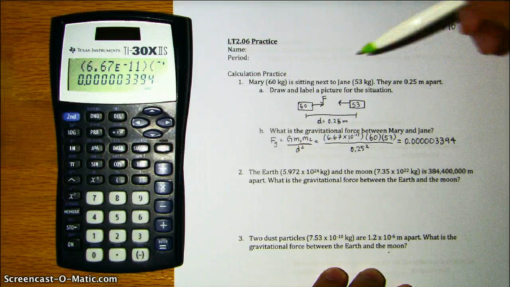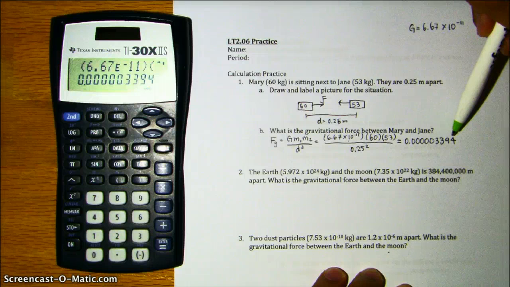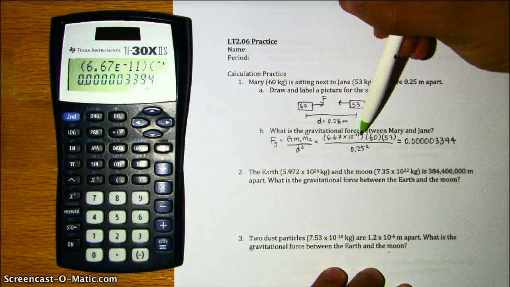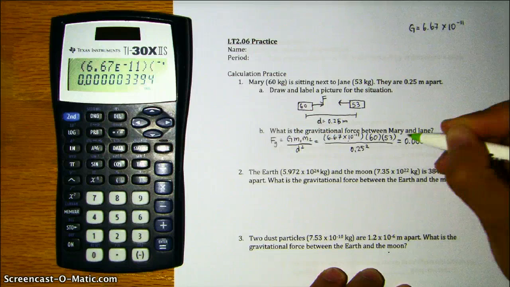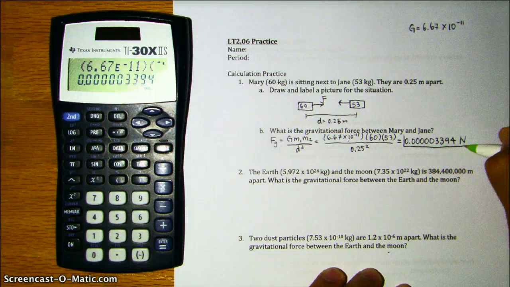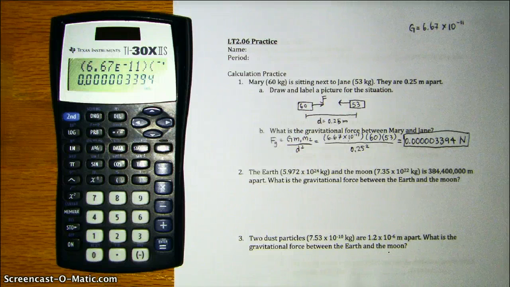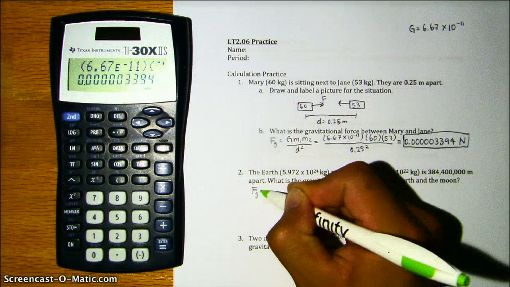Great. This answer is not quite complete yet though, because it is missing a unit. Since the question is asking for gravitational force, I know that the units should be for force, which is newtons. And for these types of problem, any type of problem where it's asking for force, the units will always be newtons.